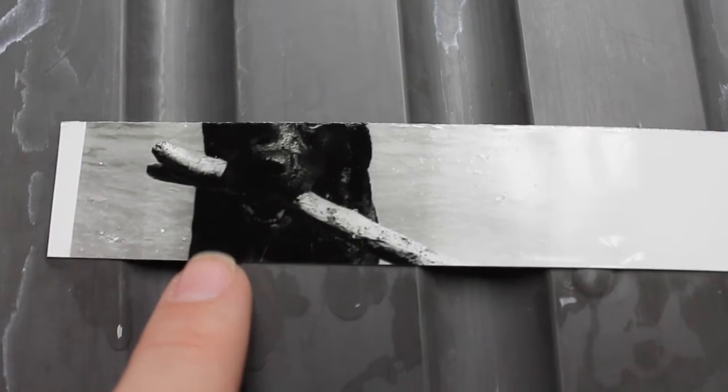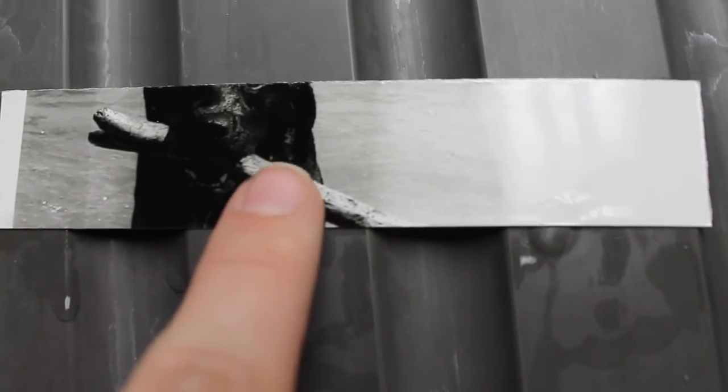Looking at my test strip very closely, I can see that 10 seconds looks pretty good, but Porter might appear a little bit too dark. Even at 8 seconds, I can't really see any definition. He's just a solid black mass. So I'm going to try to print for 6 seconds and see how that comes out.